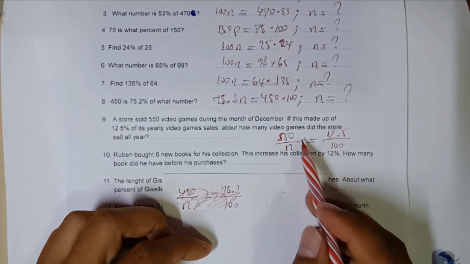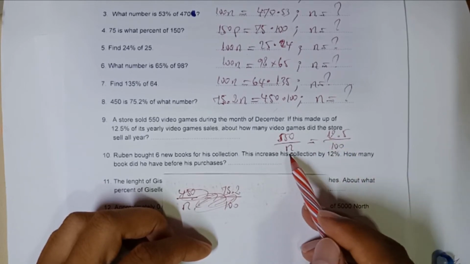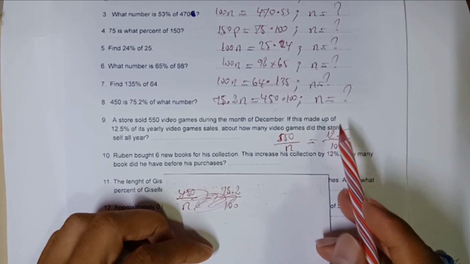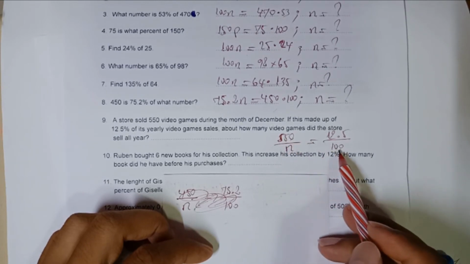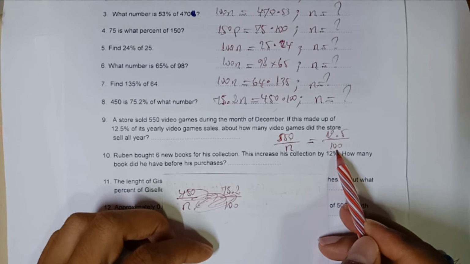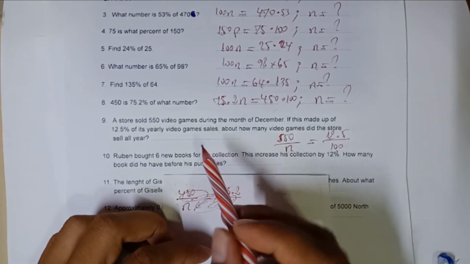So once you write this proportion down, all you need to do to find the value for n is use 550 multiplied by 100, and you divide by 12.5. You will have your answer for n.